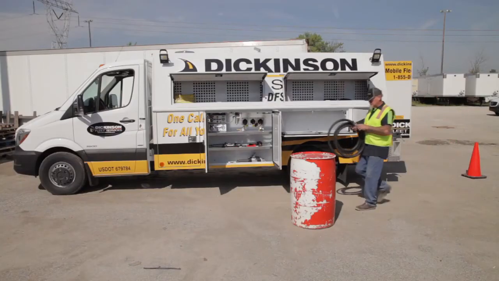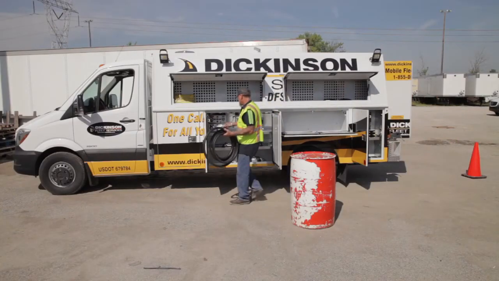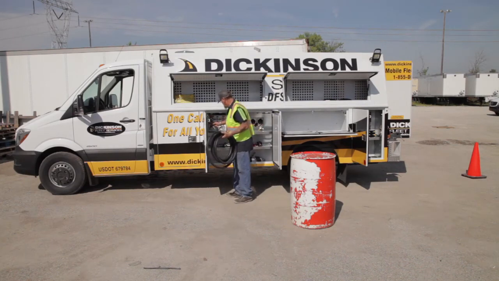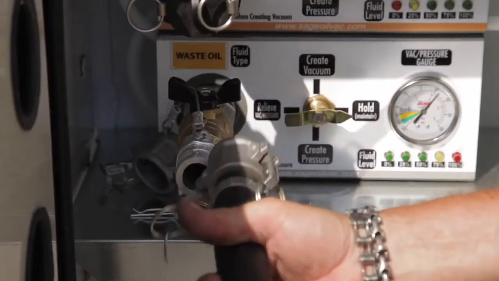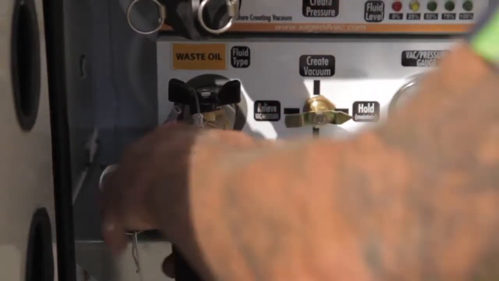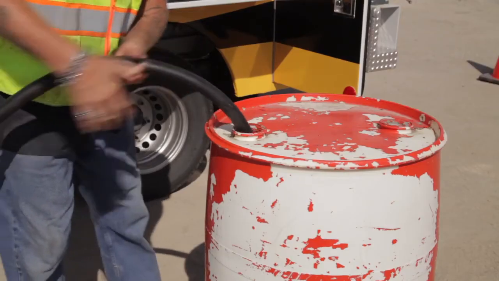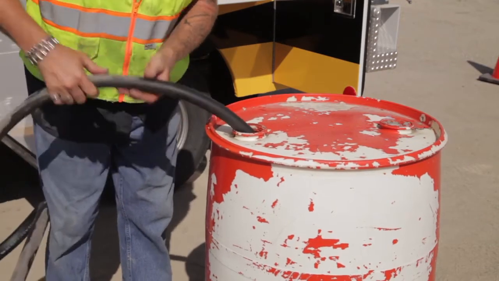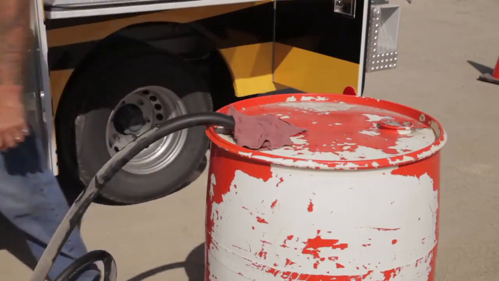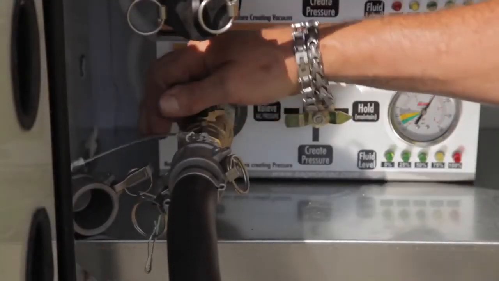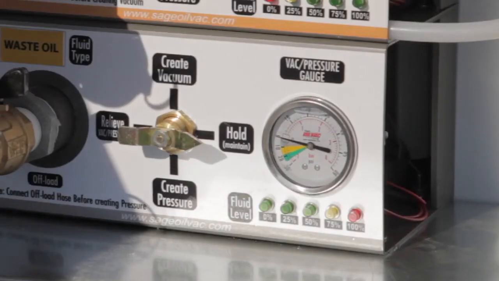The next task we'll demonstrate is offloading used oil. To begin this process, connect the used oil offload hose to the offload cam located at the front of the control panel. Connect the other end of the offload hose to the desired offload container, placing a shop towel over the opening to prevent splatter. Open the valve on the control panel to start the flow of used oil from the tank.